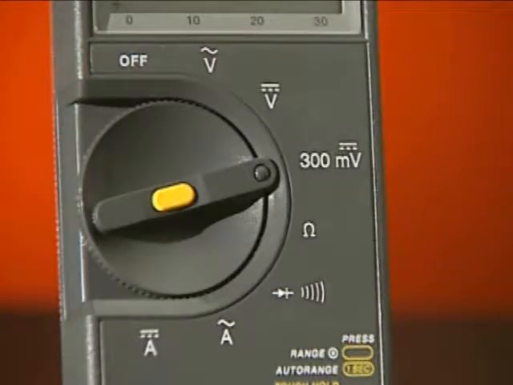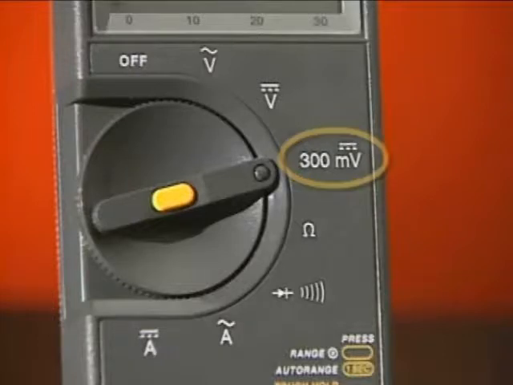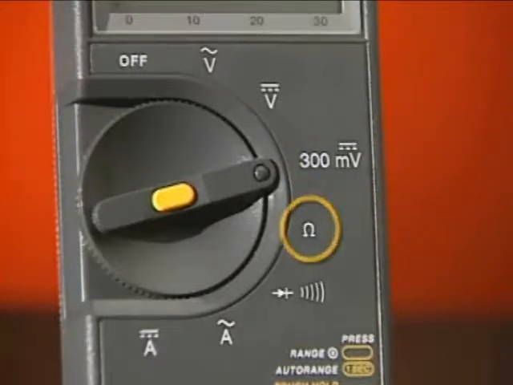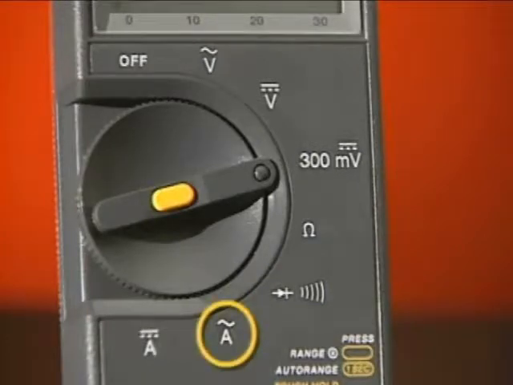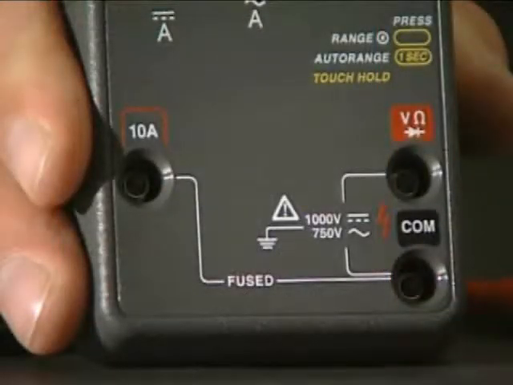They include volts AC, volts DC, millivolts, ohms, diode test with tone, amps AC, and amps DC. There are 3 receptacles on the face of the Model 73 Series 2 meter.